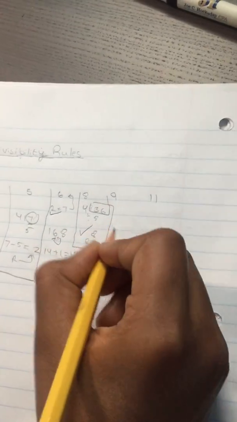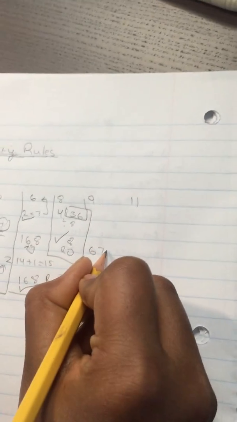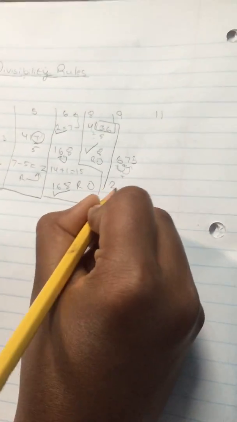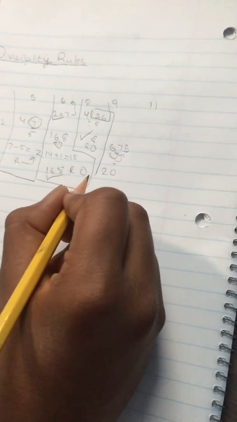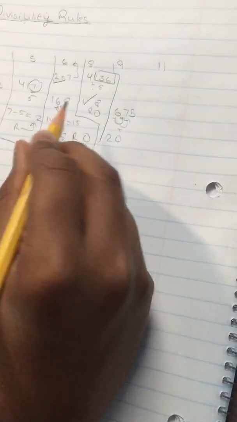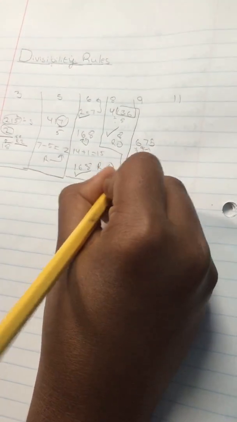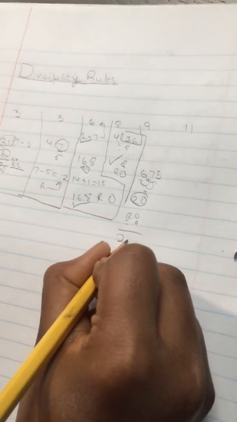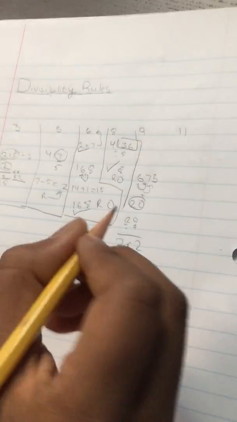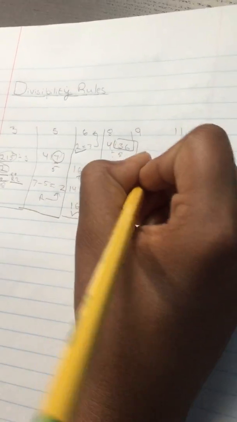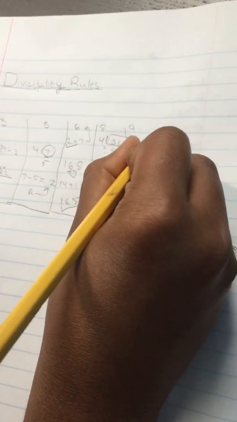9. 9 has a similar divisibility rule to 3, but instead of 3, it's 9. Here, I'll show you what I mean. 675. 6 plus 7 is 13, and 13 plus 5 is 18. 20 is not divisible by 3 nor 9. But here, you don't even check about 3. Here, you check if this 20 is divisible by 9. And 20 is indeed not. It is 2 with the remainder of 2. And, well, that is your remainder. 675 has a remainder of 2.